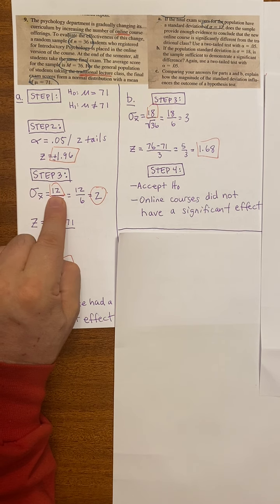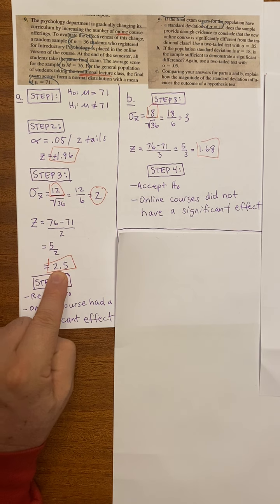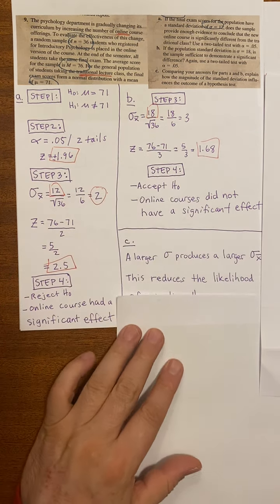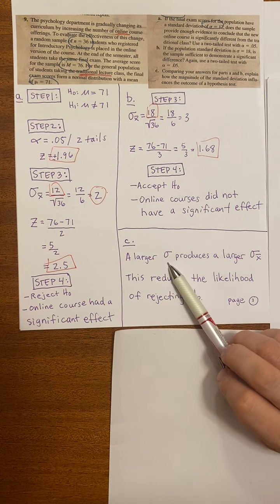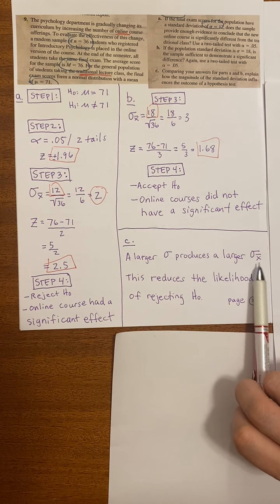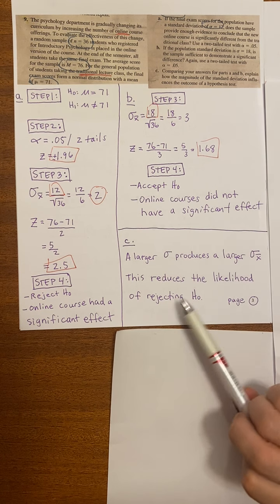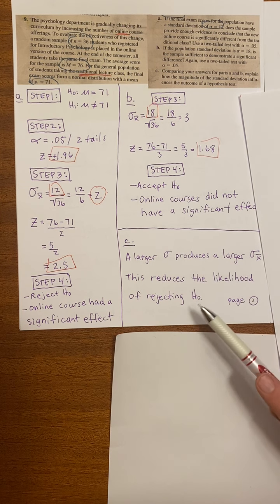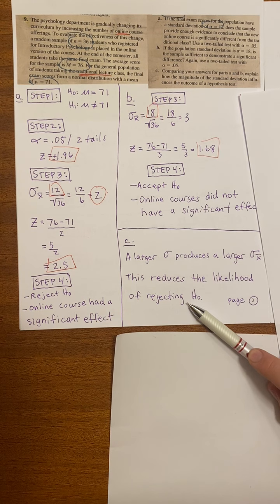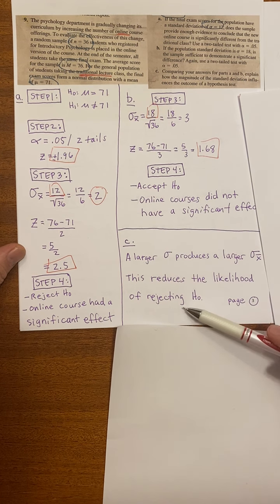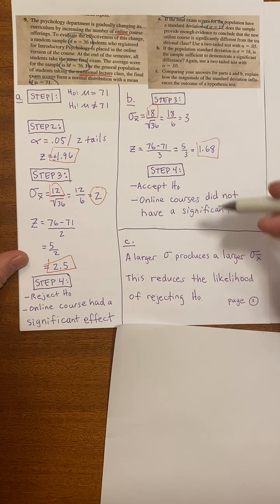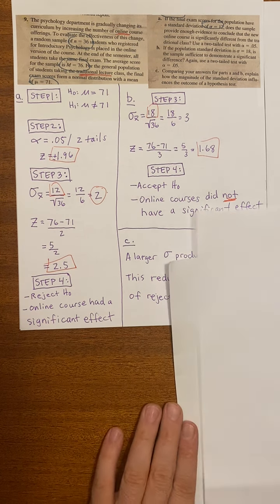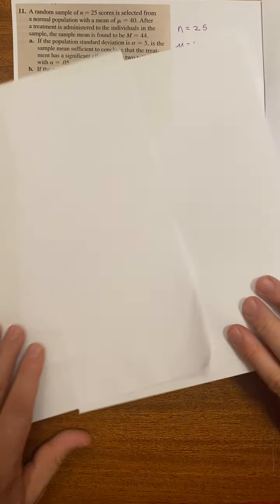Well, when the standard deviation was smaller, we had significance. When the standard deviation was larger, we lost significance. So we conclude that a larger standard deviation produces a larger standard error. This reduces the likelihood of rejecting H0, right? Exactly what happened here. We weren't able to reject H0. Instead, we had to accept H0. Accepting H0 is saying that you did not have a significant effect. Okay, so now let's go ahead and move on to question number 11.